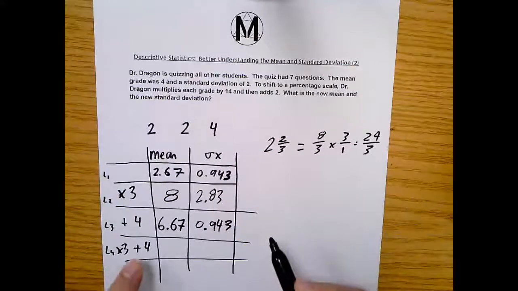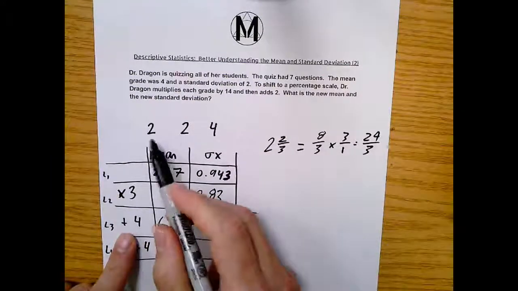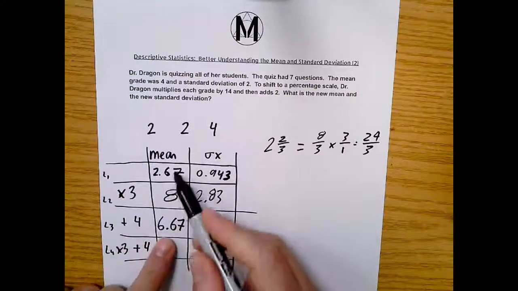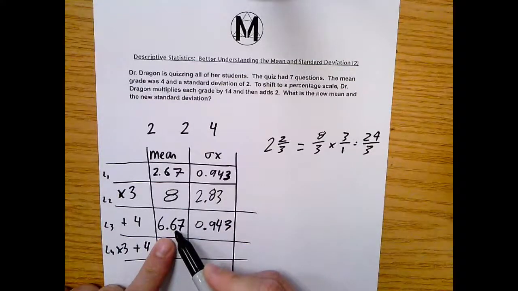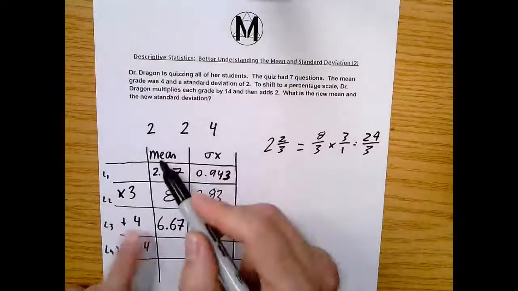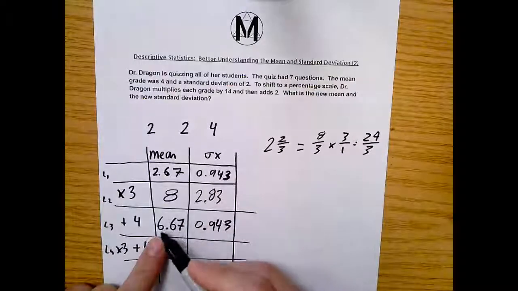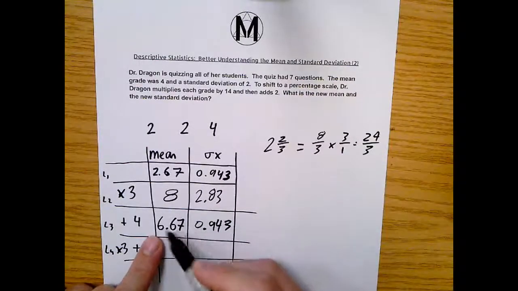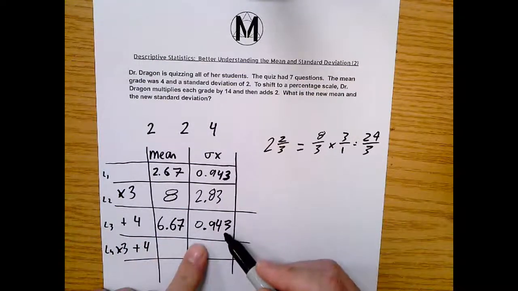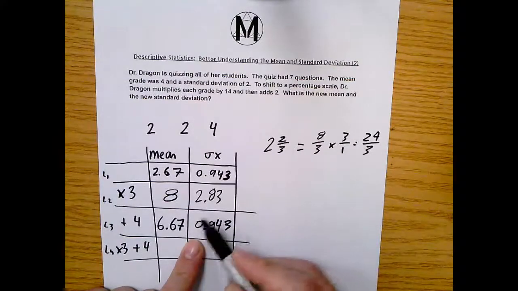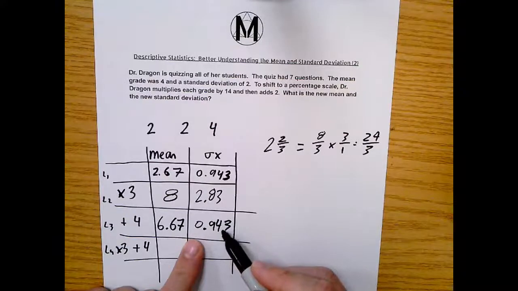Okay, now what did we just notice? All right, so when I add 4 to each of these numbers, I just ended up adding 4 to the mean. So when you multiply the numbers, the mean multiplies. When you add numbers, the mean just goes up by that much. And if you subtract, it would do the same. But what happens to the standard deviation? What changes? Nothing changes. Okay, so standard deviation is affected by multiplying, but it's not affected by adding and subtracting.